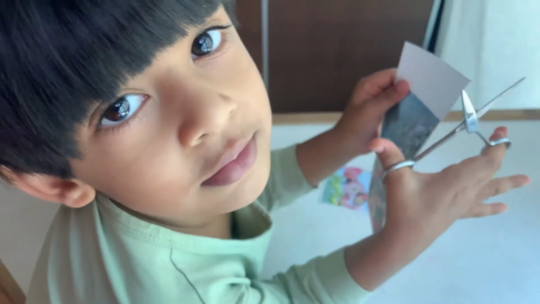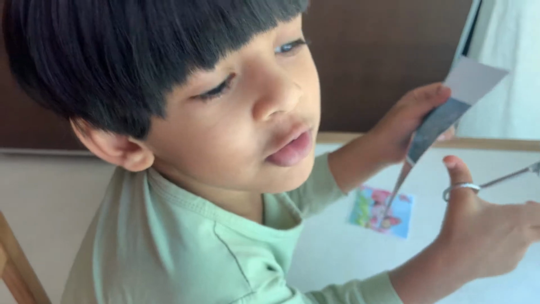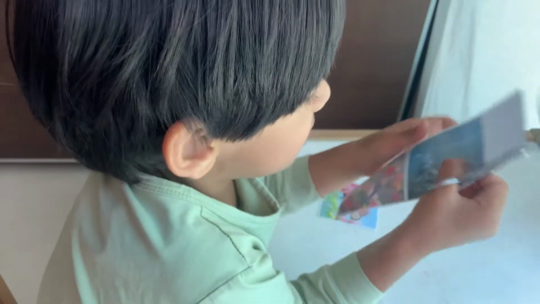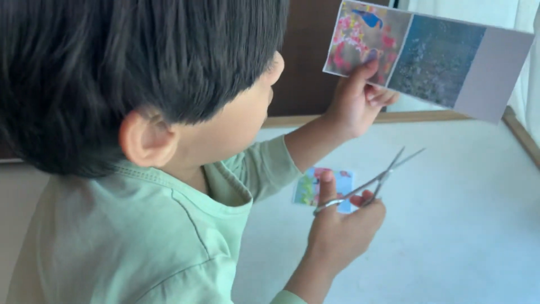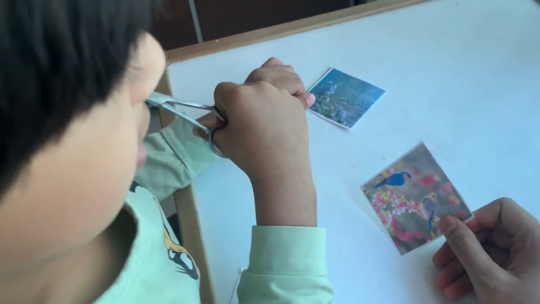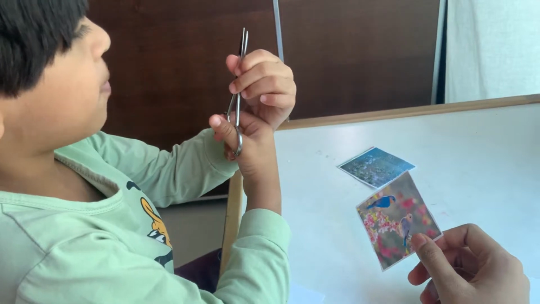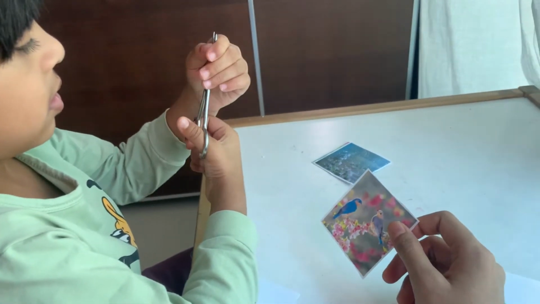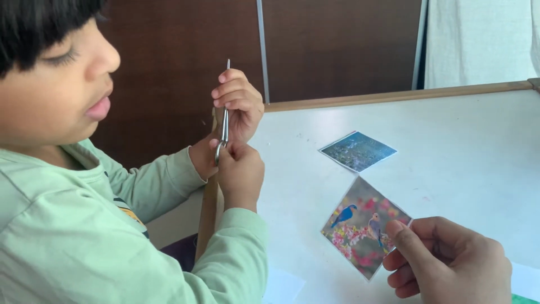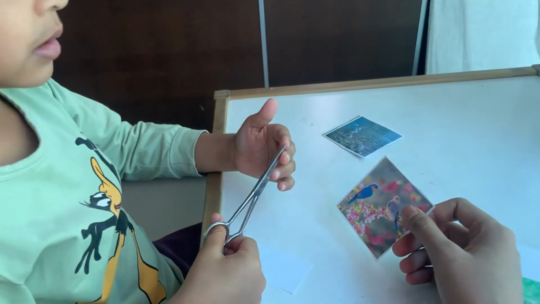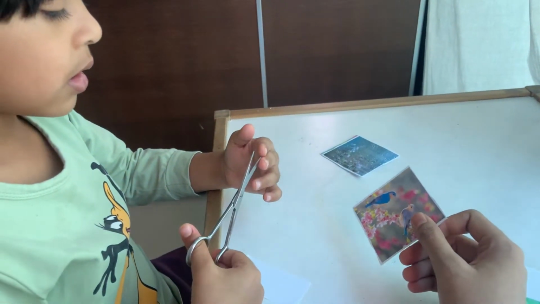Why do you see more butterflies in spring? Because flowers are there. Because there are more flowers, right? Yes. And what is this picture? What happens to the birds in spring? They will, from cold place, they go to warm place. No, that was in winter. From cold places, they go to warm places in winter. And in spring, they return. Right? Yes. They return to the places they left from.